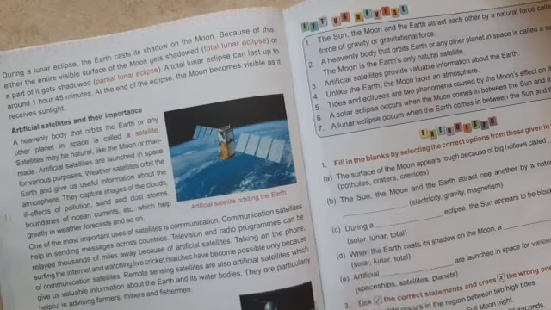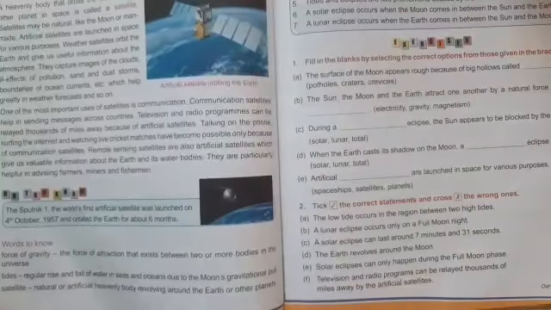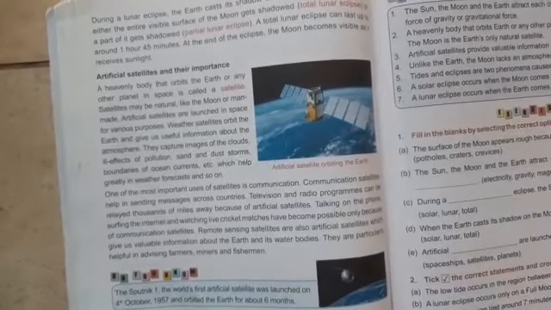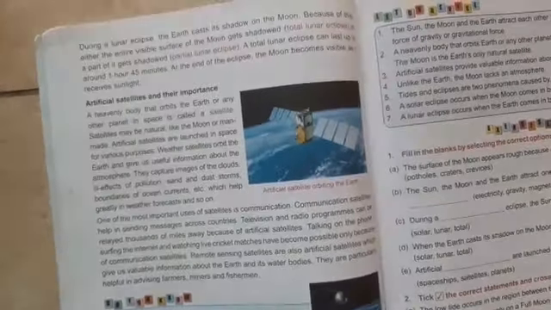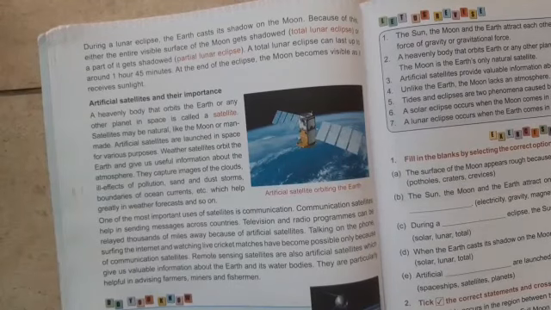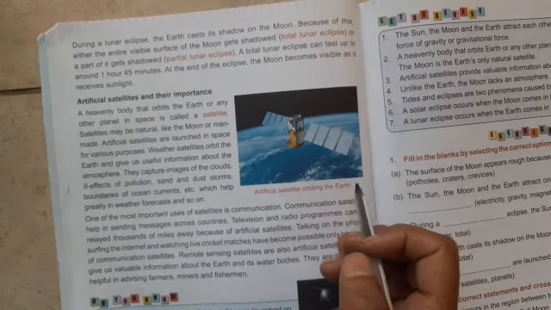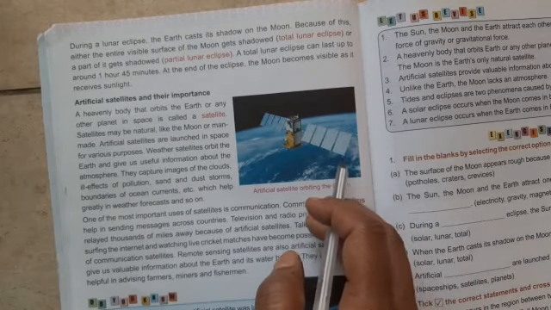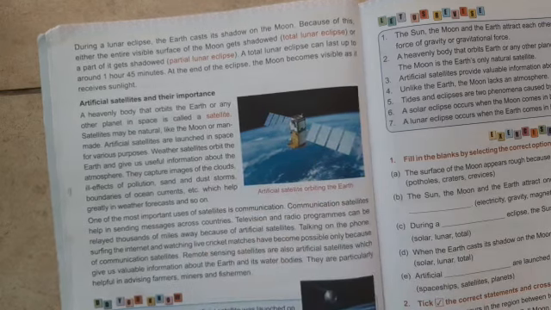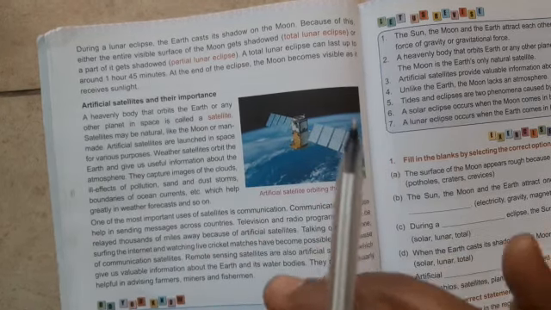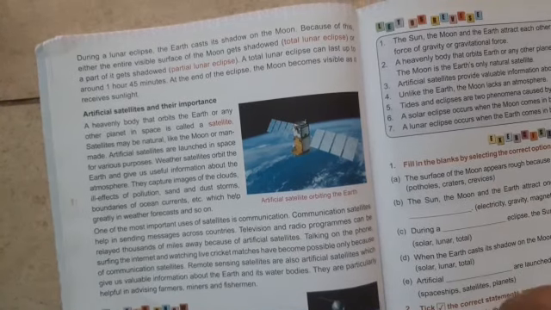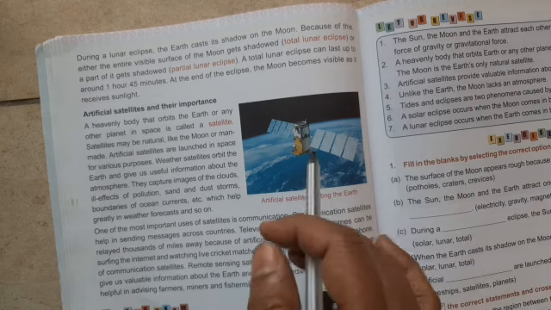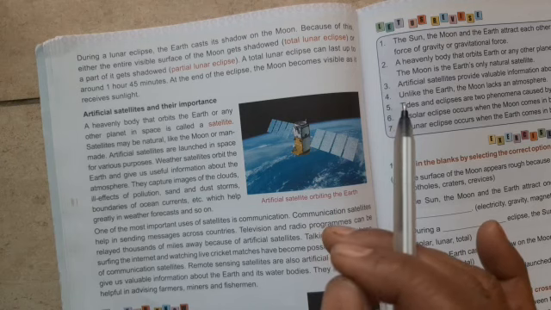During the lunar eclipse, the earth casts its shadow on the moon. Because of this, either the entire visible surface of the moon gets shadowed, or a part of it gets shadowed. A total lunar eclipse can last up to around 1 hour 45 minutes. At the end of the eclipse, the moon becomes visible as it receives sunlight. Understood, my kids? How does a lunar eclipse occur?